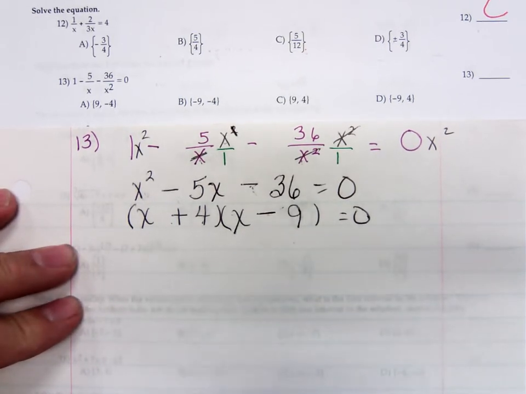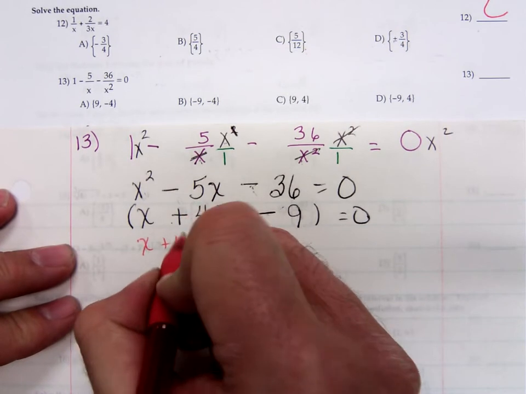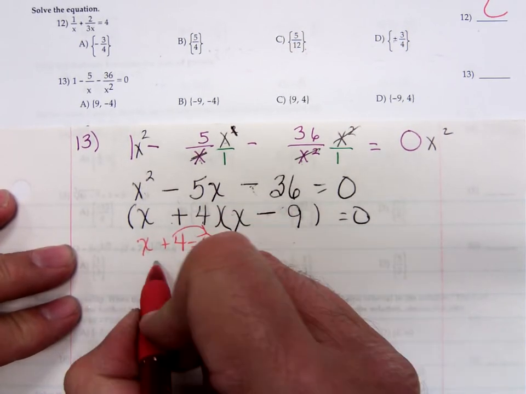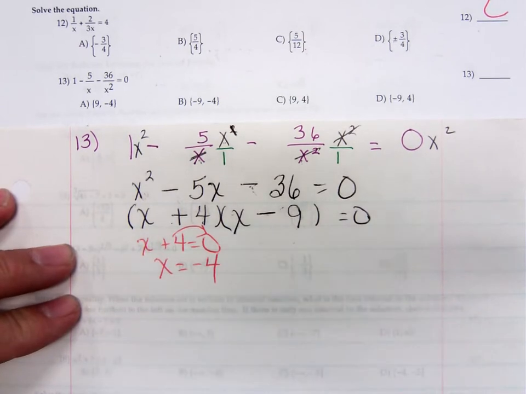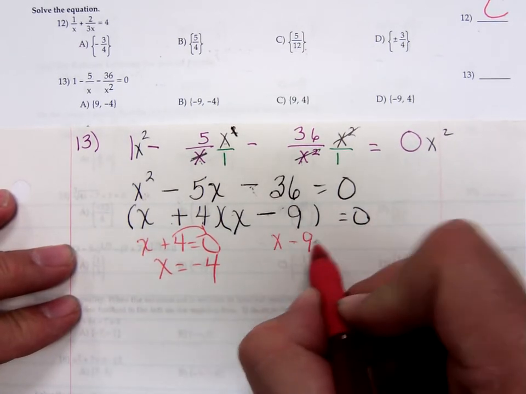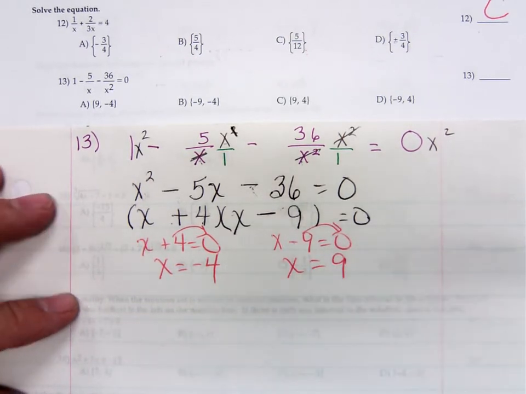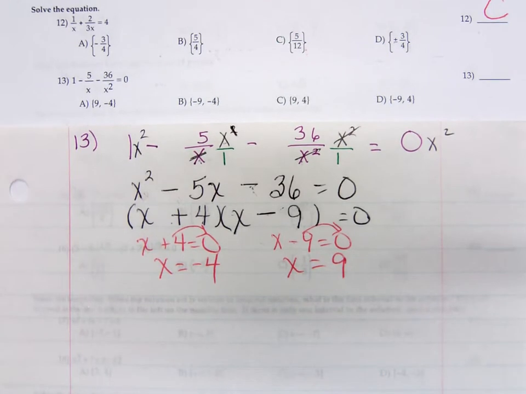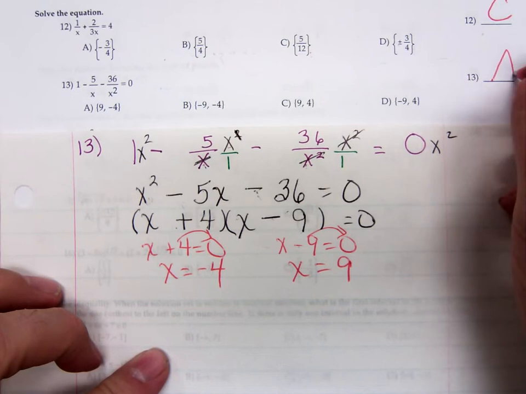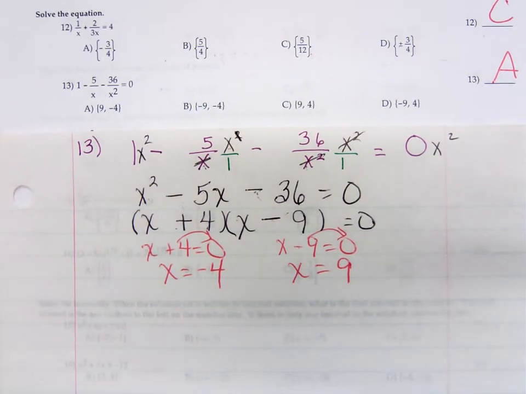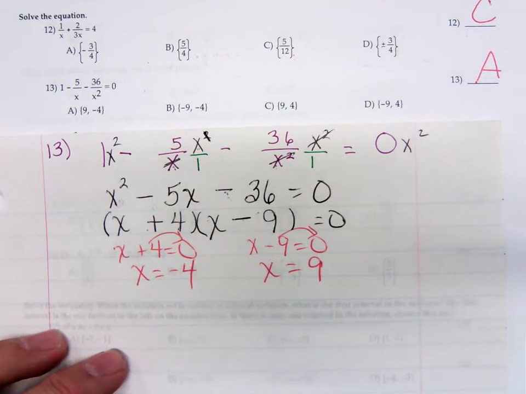Set each one of these to 0. And we get x equals negative 4, and x equals positive 9, and look closely. Oh wow. Okay, you need the one that has a negative 4 and a positive 9. That is A, correct? Answer choice A. Any questions there?